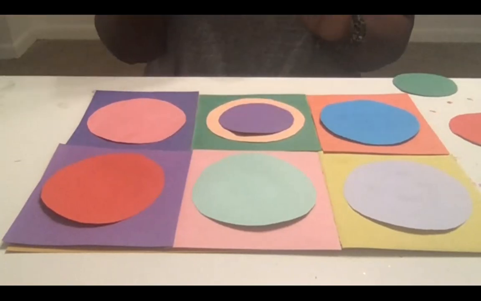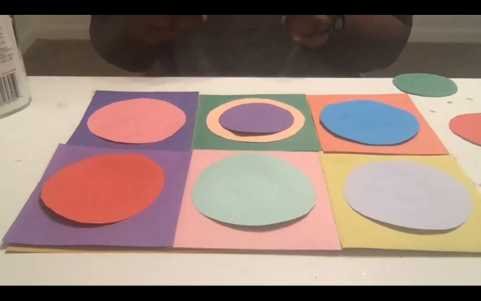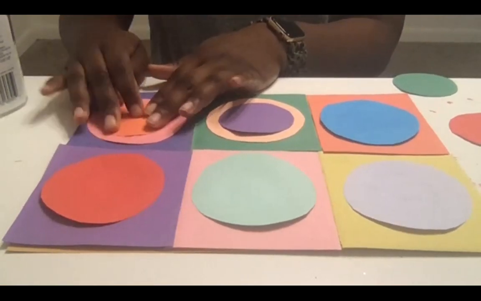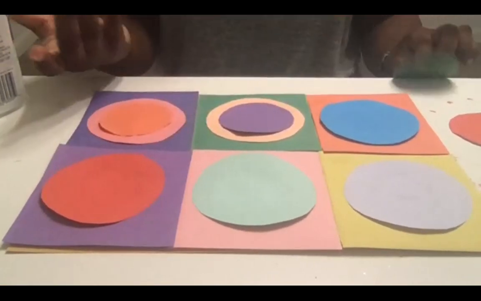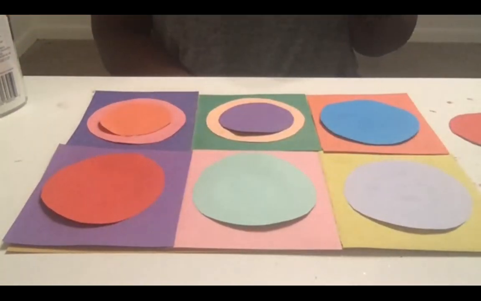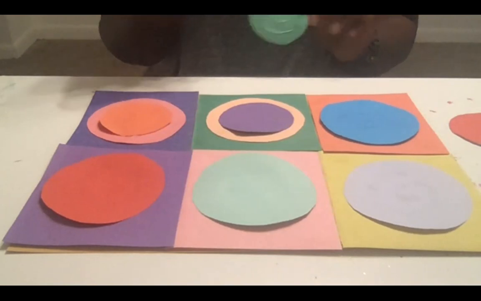I have my orange circle now. And I think I might add you here on top of my pink circle. Oops, dropped one. Now I have a green circle. Add some glue.